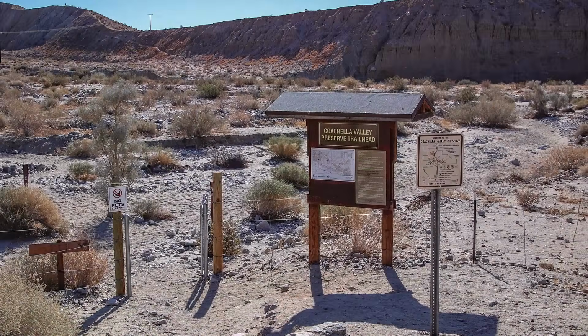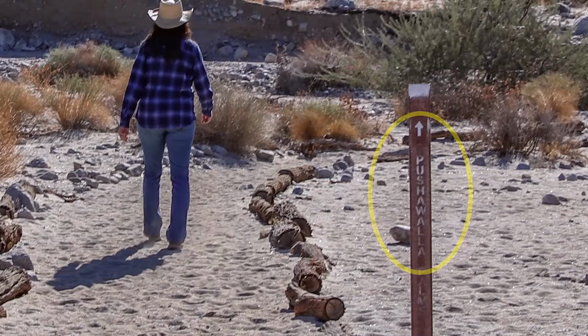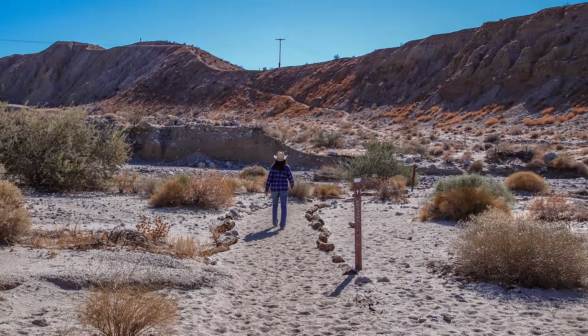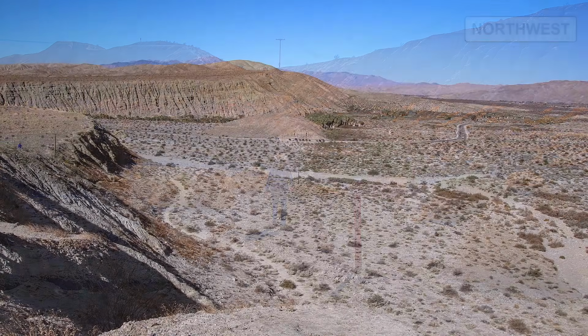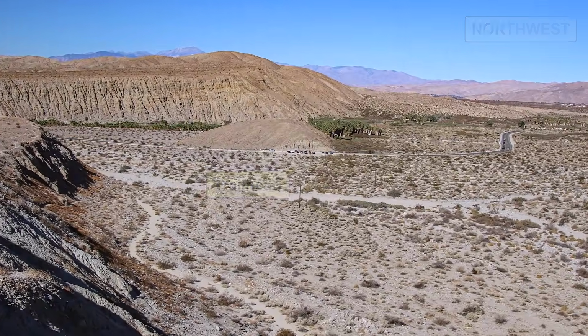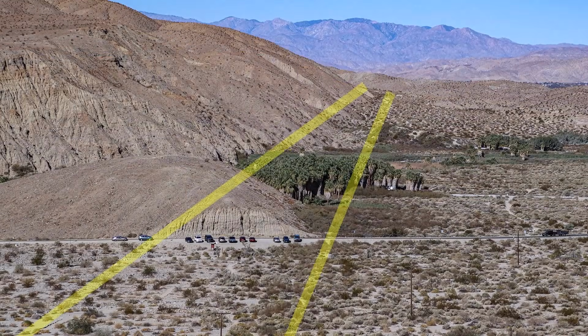To get a better view of the faults, find the Pushawalla Trailhead, which we floated over earlier. Follow the signs and you'll soon be following this trail. You can see the trail climbing this ridge. On the ridge, looking back at the trailhead, you can again see a good view of the fault line without hitching a ride from a bird. It seems that we're standing right on top of the fault.